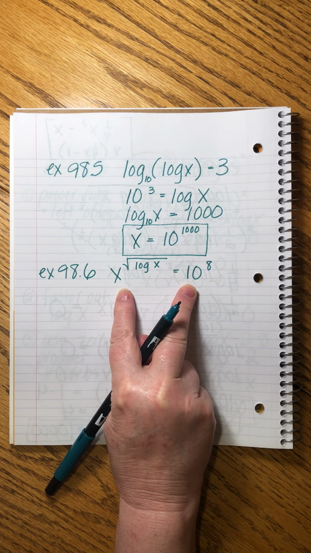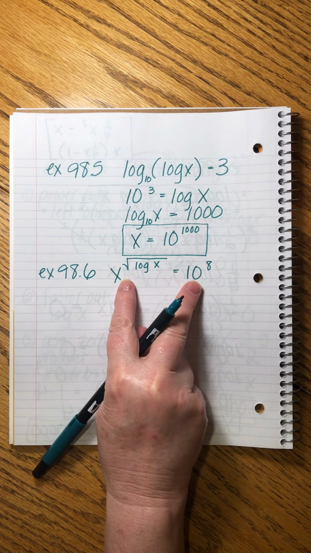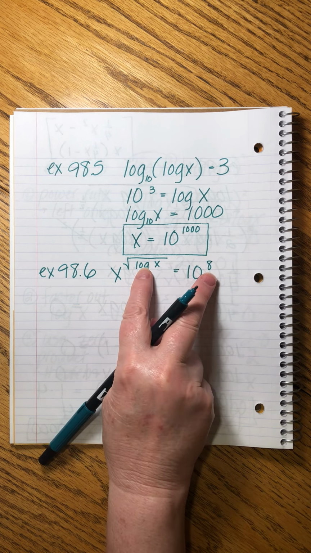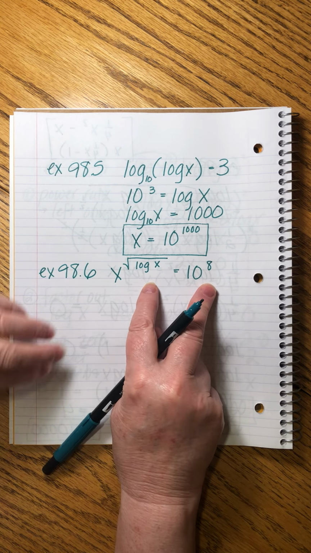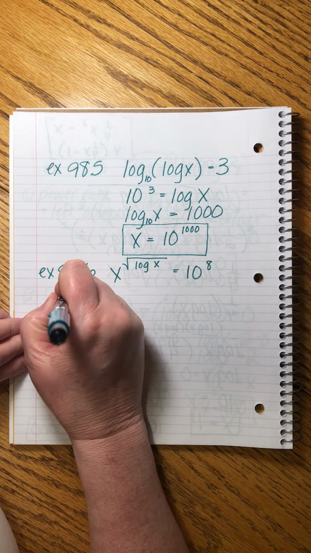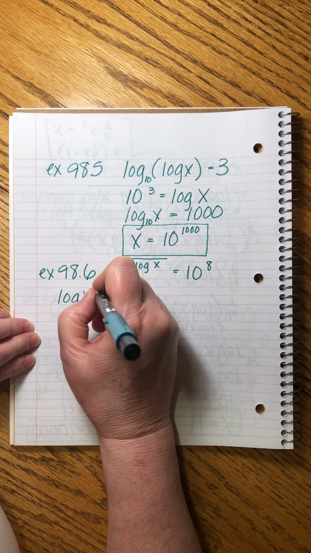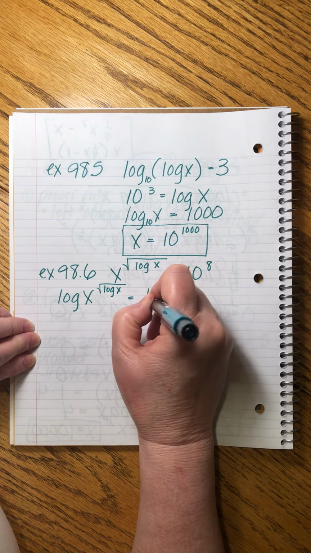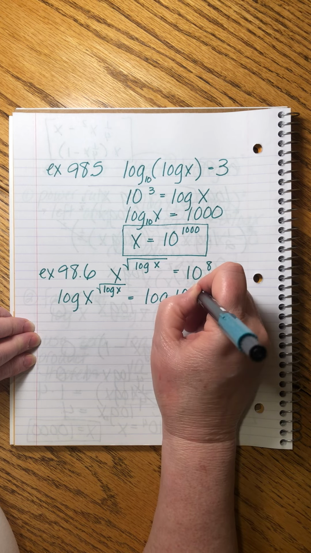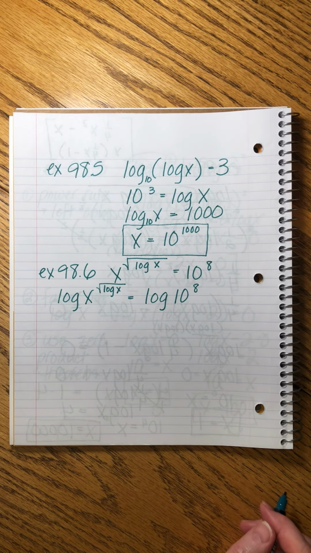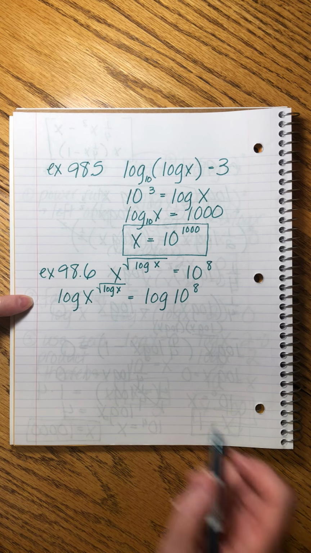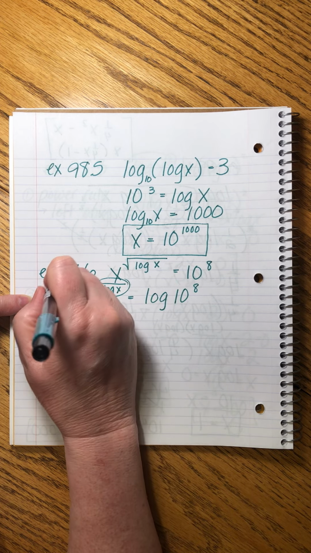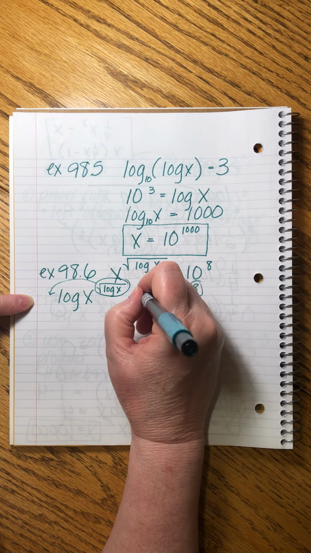So what we can do is take the log of both sides. What? This is exponential, right? There's a log up here, but there's no logs down here. So we're going to take the log of both sides. The log of x to that monstrous being equals the log of 10 to the 8th. All right, let's pop our exponents down. Let's use the power rule. So this will come out here, and this will come out here.